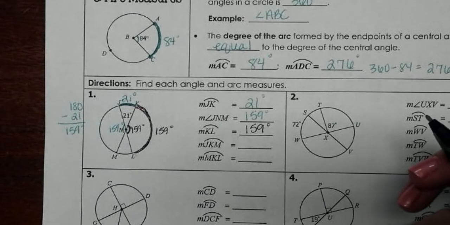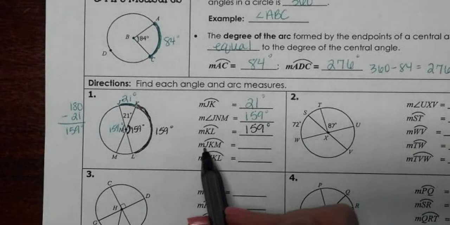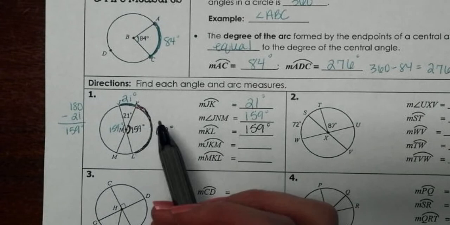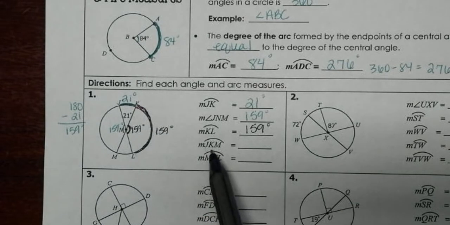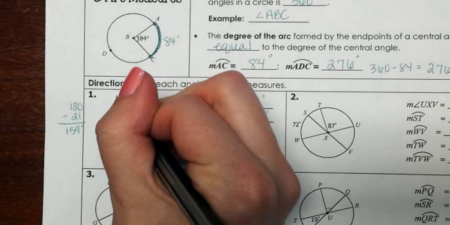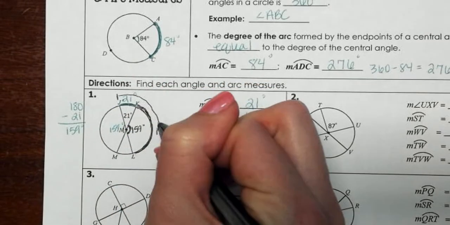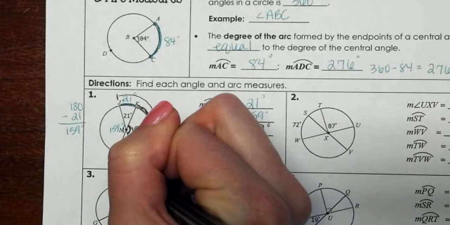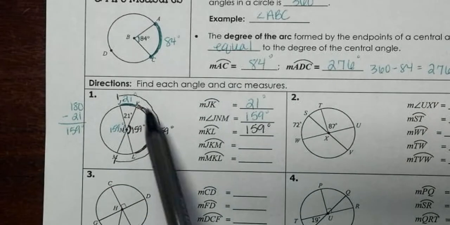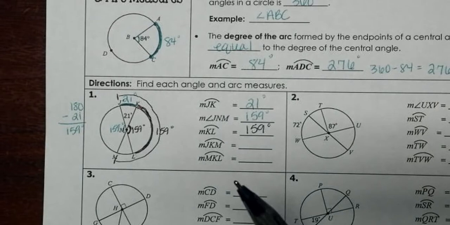Okay, our next arc goes from J to K to M. So it's a major arc, it has 3 letters. From J to K around to M, I need to take all of those arcs and add them all together.